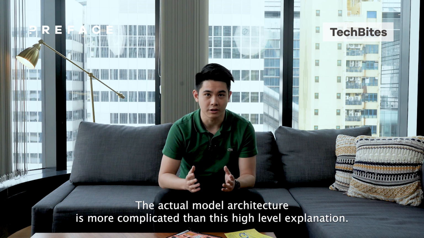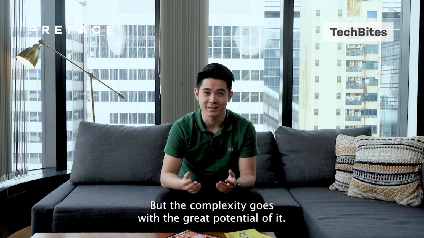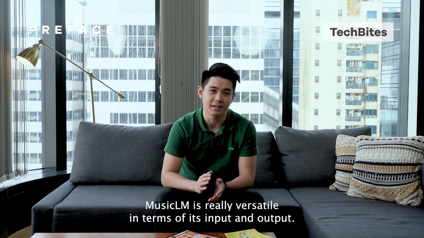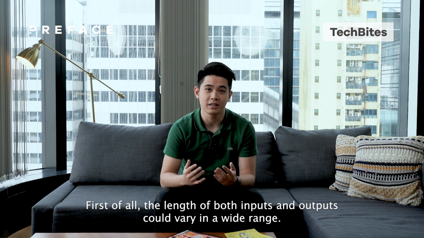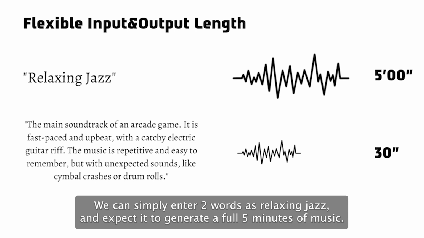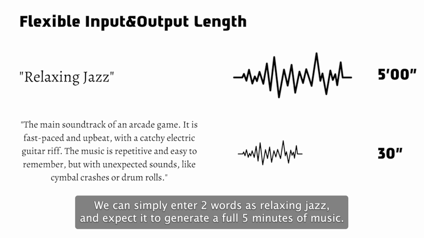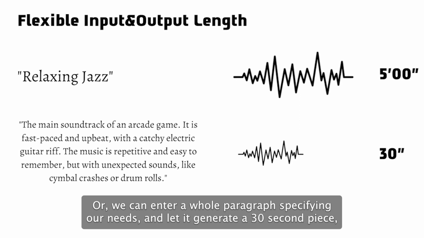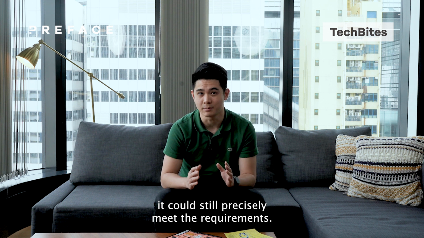The actual model architecture is more complicated than this high-level explanation, but the complexity goes with the great potential of it. MusicLM is really versatile in terms of its input and output. First of all, the length of both inputs and outputs could vary in a wide range. We can simply enter 2 words as relaxing jazz and expect it to generate a full 5 minutes of music. Or we can enter a whole paragraph specifying our needs and let it generate a 30-second piece. It could still precisely meet the requirements.